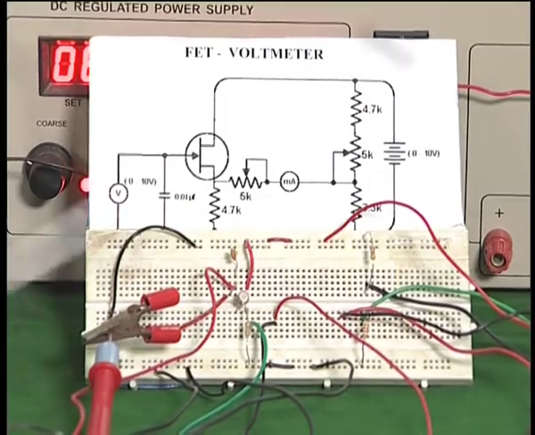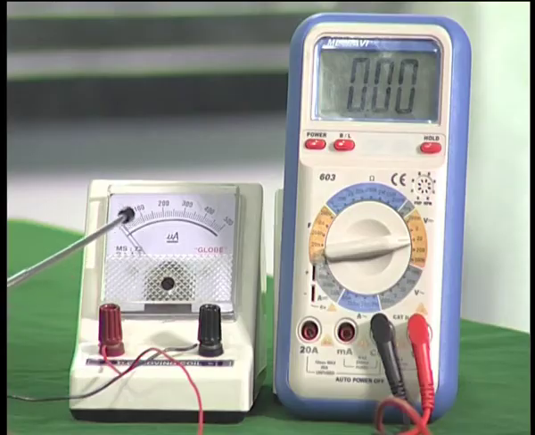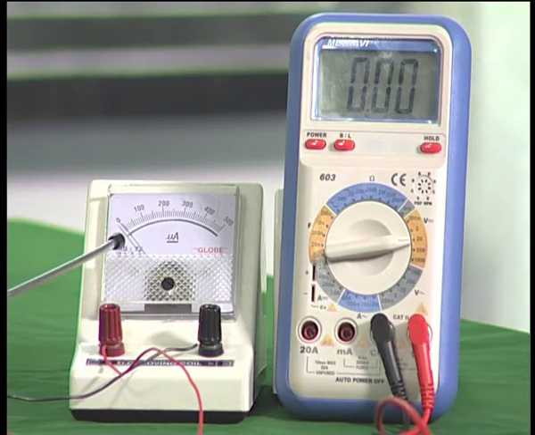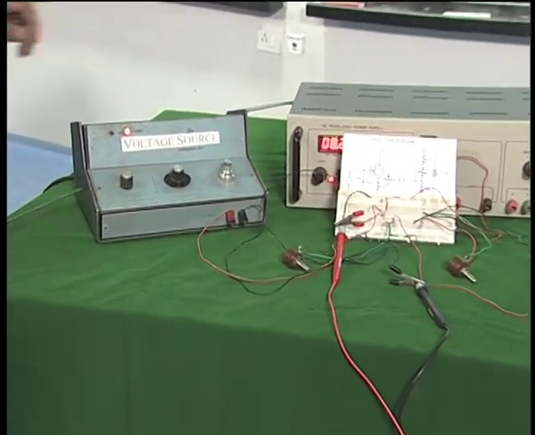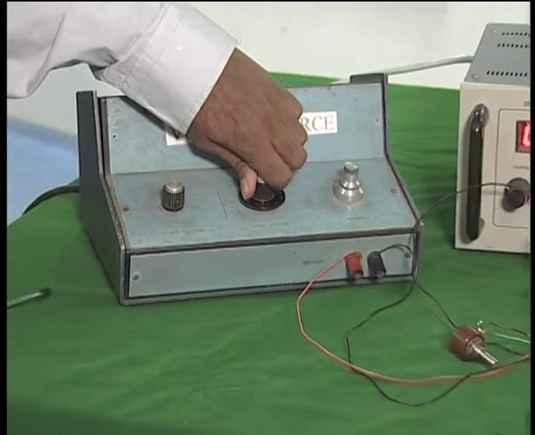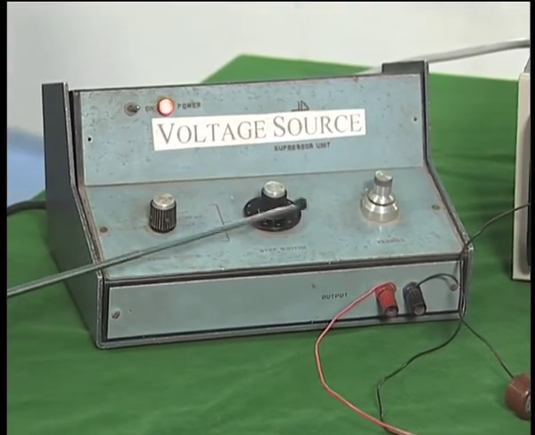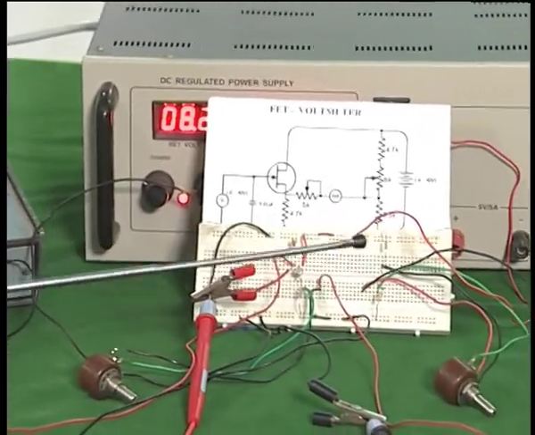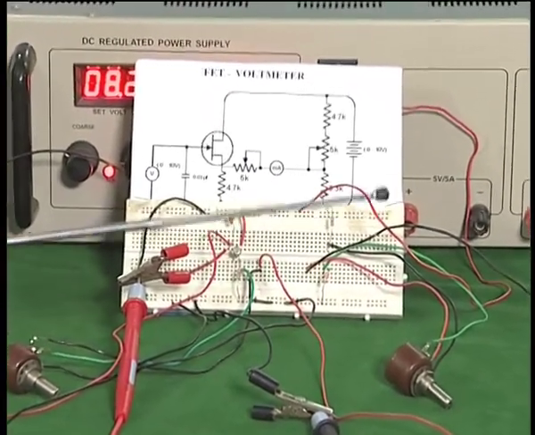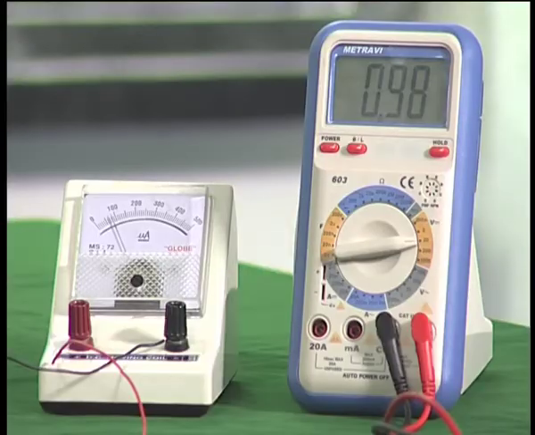So, now you see there is no current in the current meter. The potentiometers have been adjusted to become 0. Now, I am going to apply 1 volt from this power supply. This is 1 volt applied between the gate and the source, and correspondingly I want you to see what happens at the current meter.